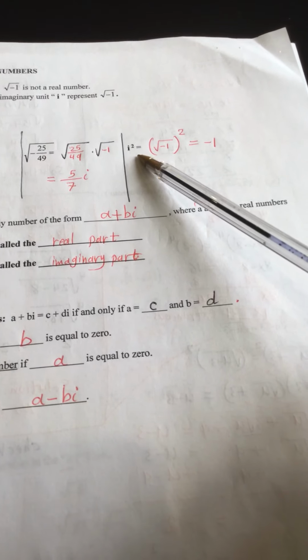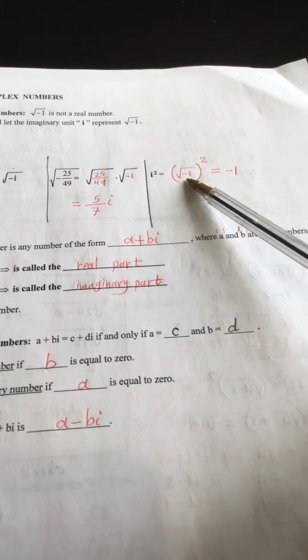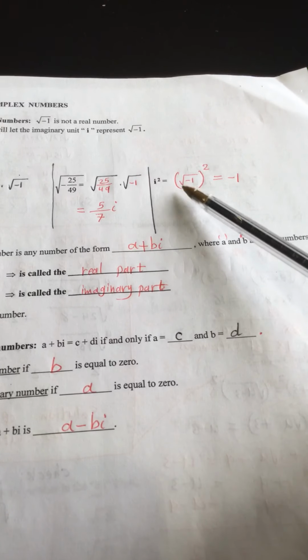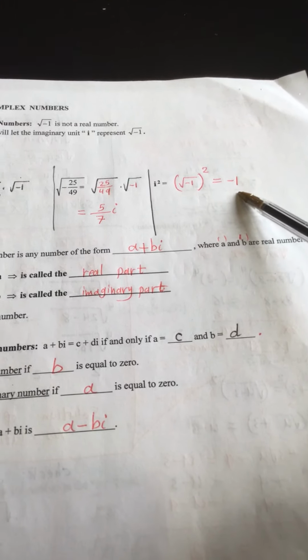i squared. We know that i is equal to the square root of -1. So if we multiply this radical by itself, we get -1.